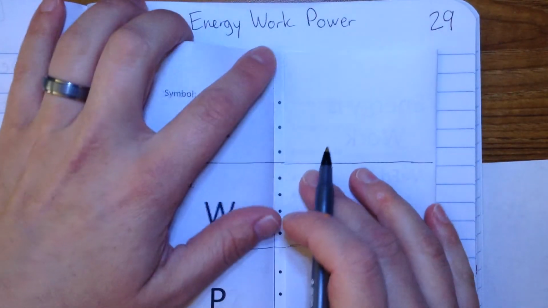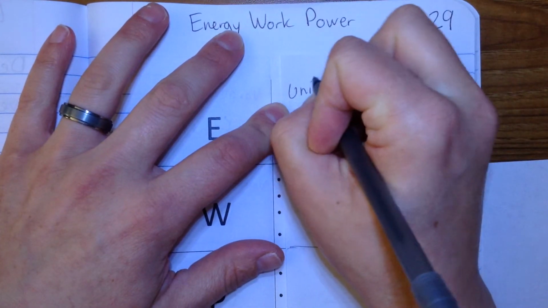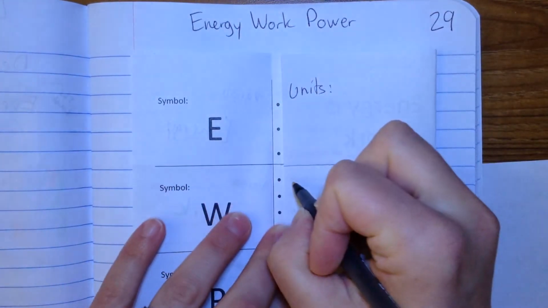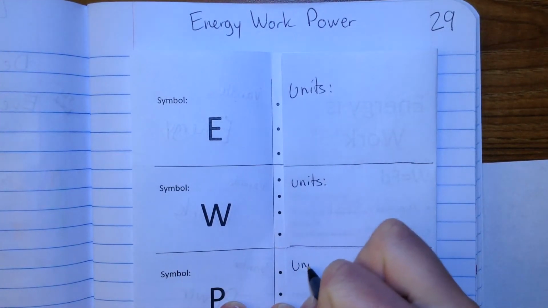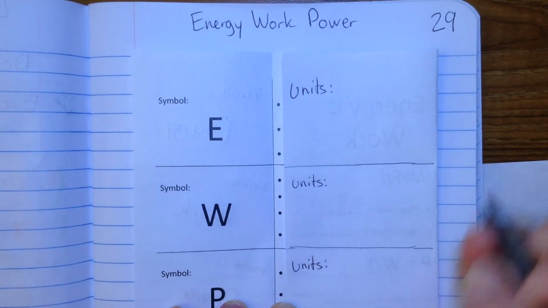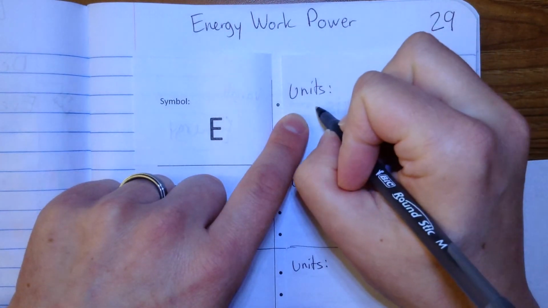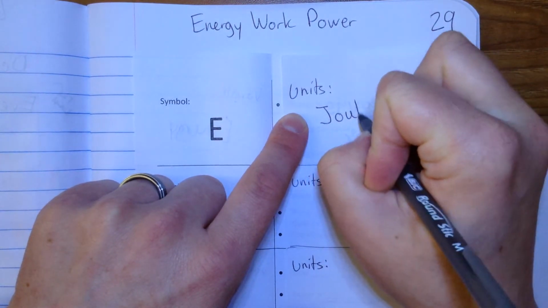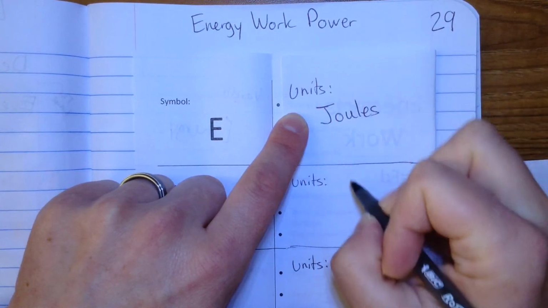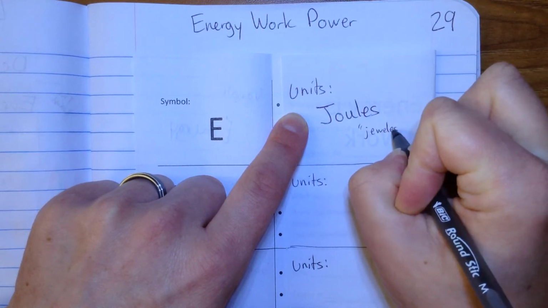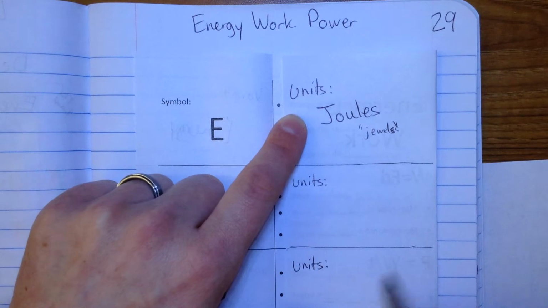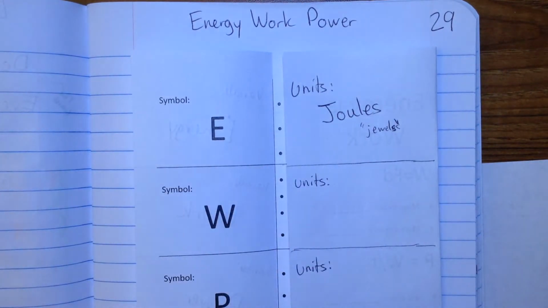All right. Let's talk about units of measure. Units of measure for energy, work, and power. For energy, it's called joules. That's pronounced like joules. That is the last name of a French nerd.